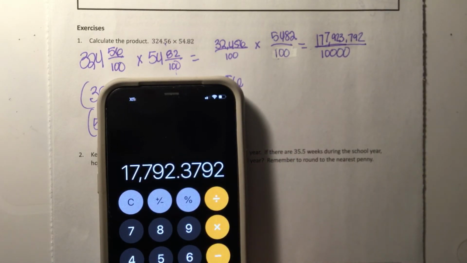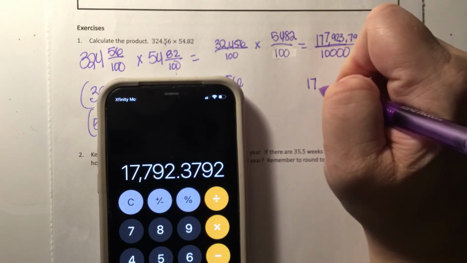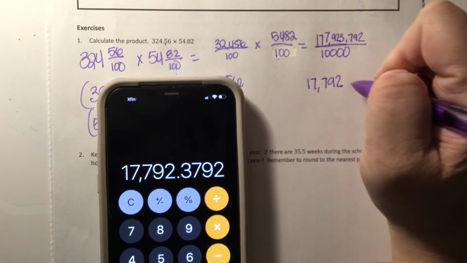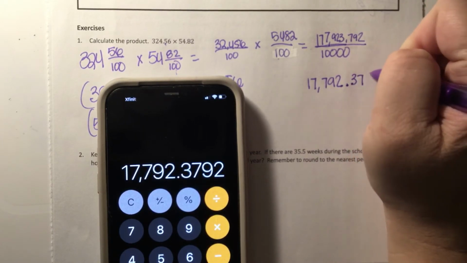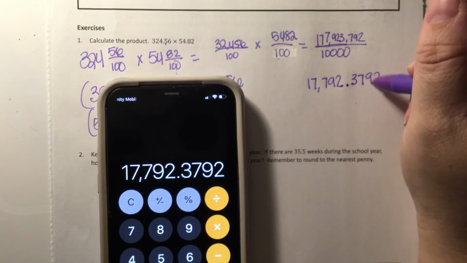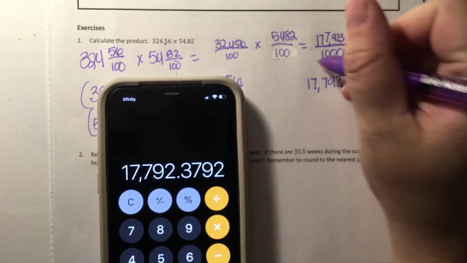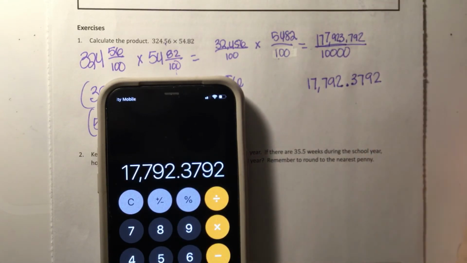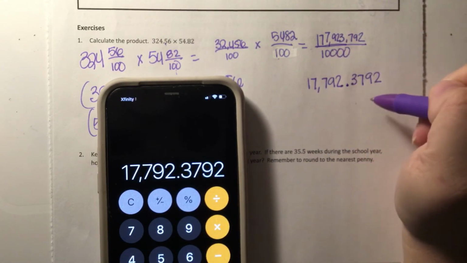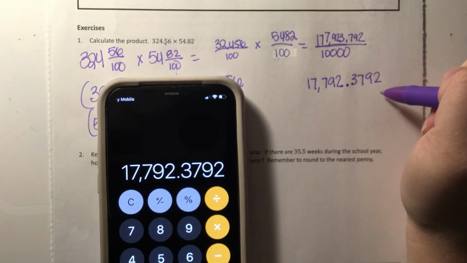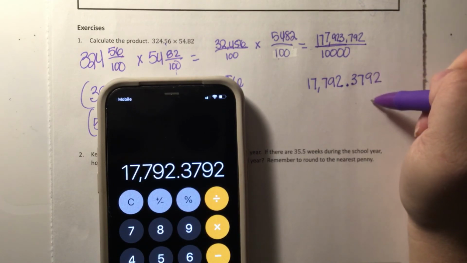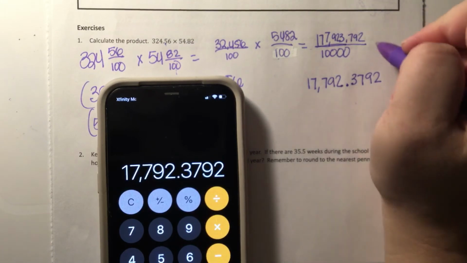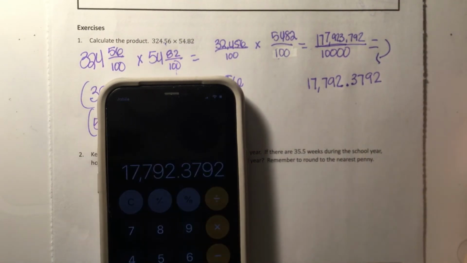Oof. So 17,792. Oh, did I not tell you it's going to be 4 after? I did. Remember, 10th, 100th, 1000th, 10,000th. This is 10,000 here. You go to your 10,000th here. Okay. Tenths, hundredths, thousandths, and 10,000ths. Okay. Everyone with me?